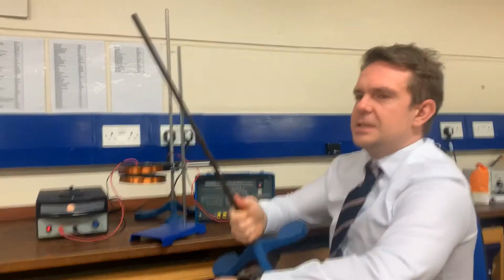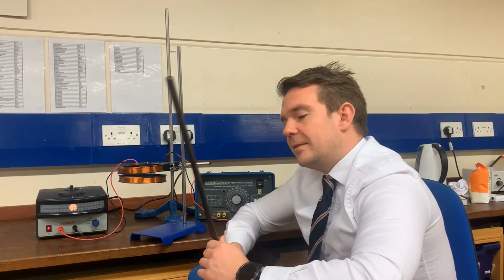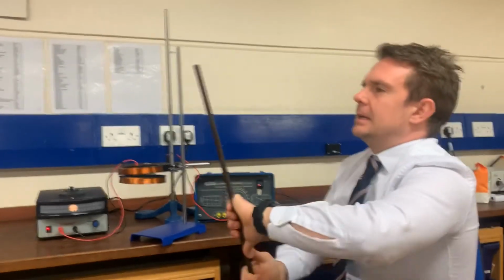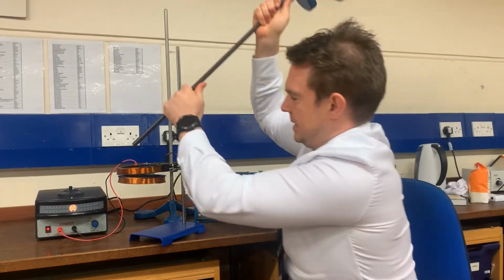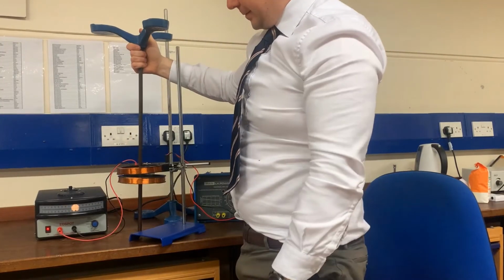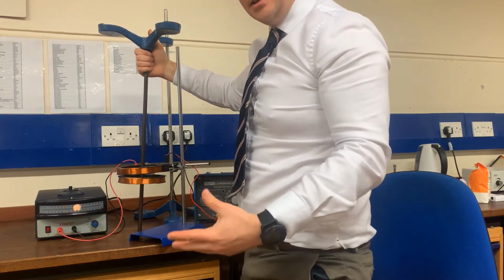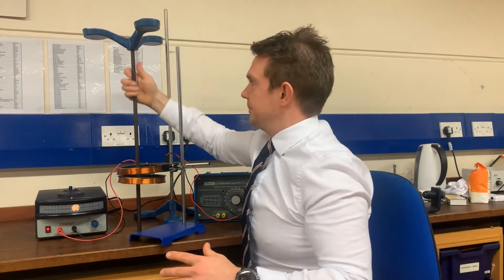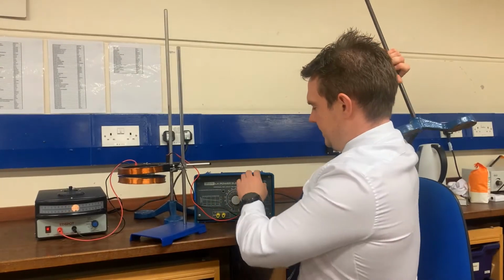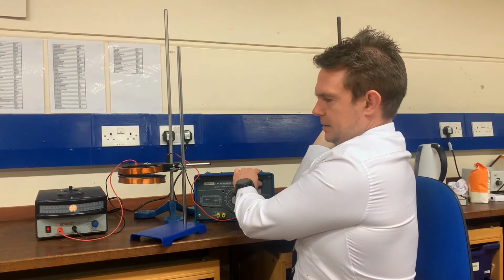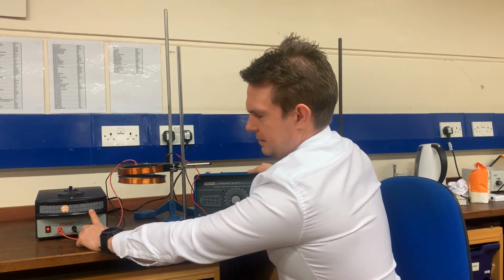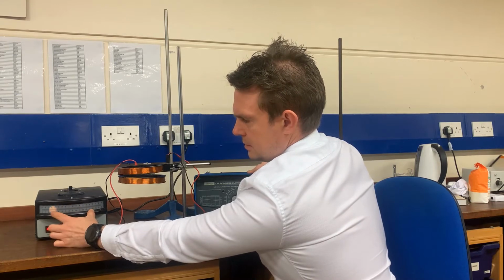Next, this is a retort stand. It's made of iron. What I'm going to do is place this inside the two coils, and we're going to see what effect that has on the induced current. So let's take it out and just watch what happens again. You can see the deflection there reaches not far off about here. So that's the peak to peak.